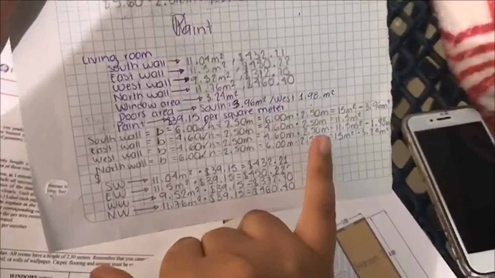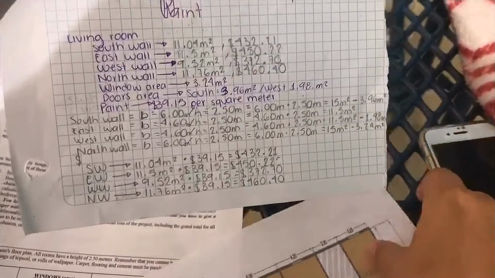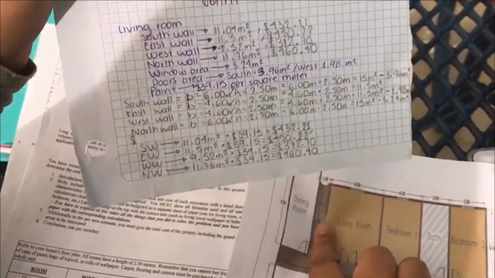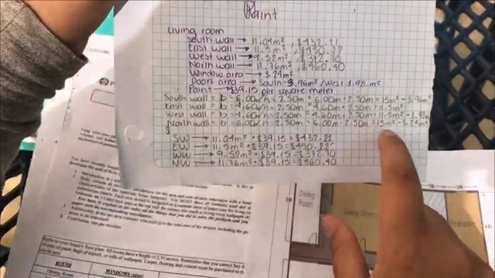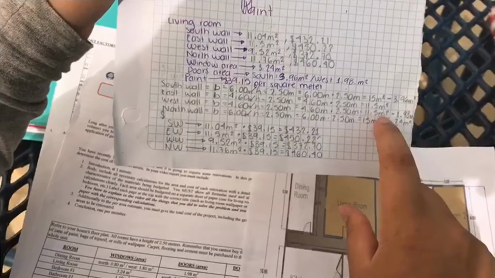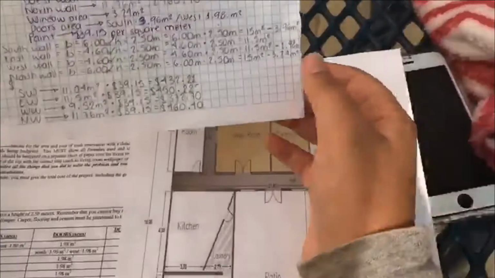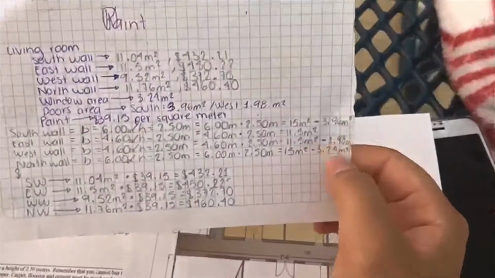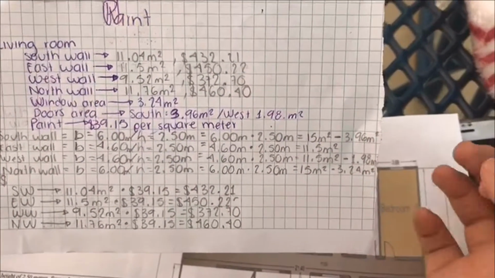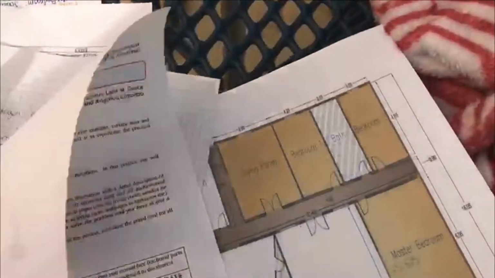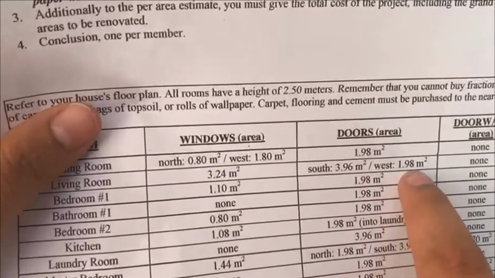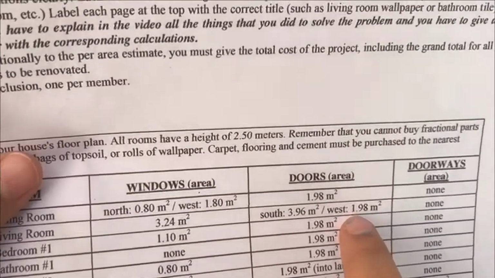Then I did the same procedure with the other walls, the east wall and the west wall. I multiplied it, it gave me this, and with the west wall I subtracted 1.89 square meters, because we can see that here it says the west wall is 1/3.